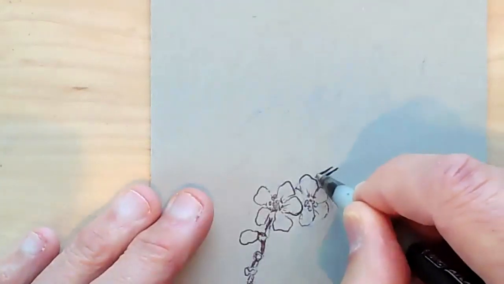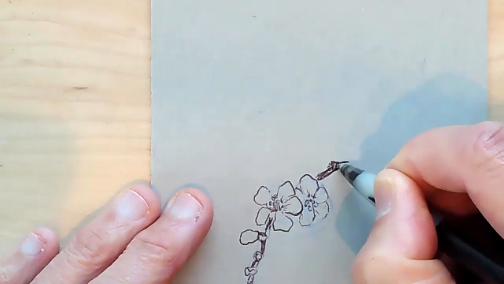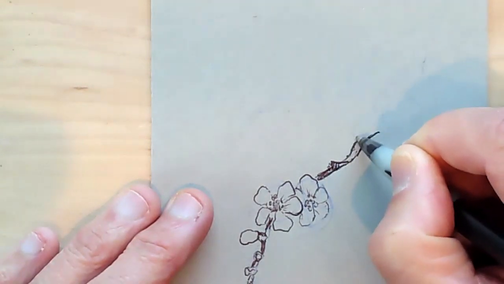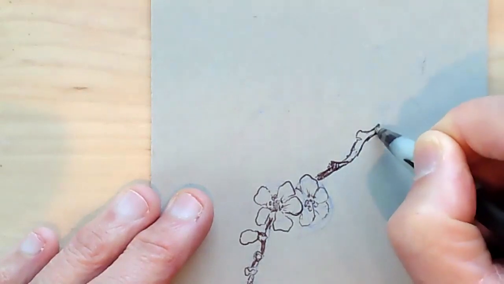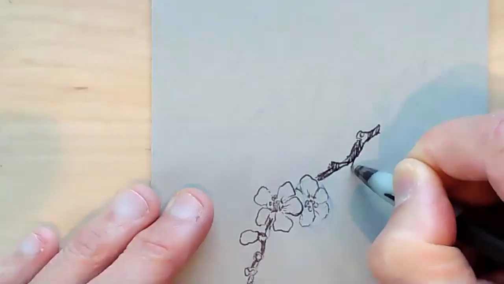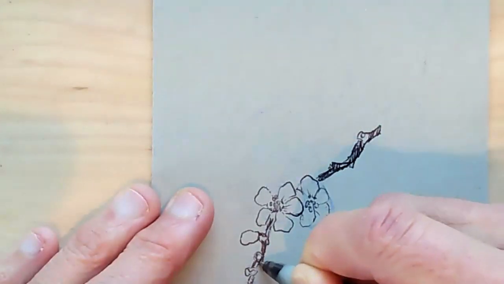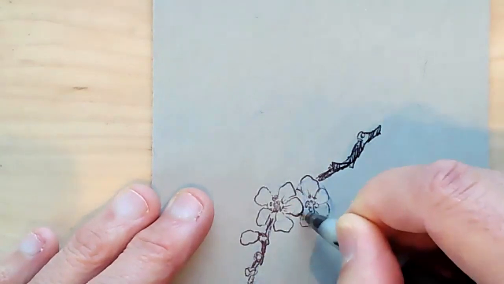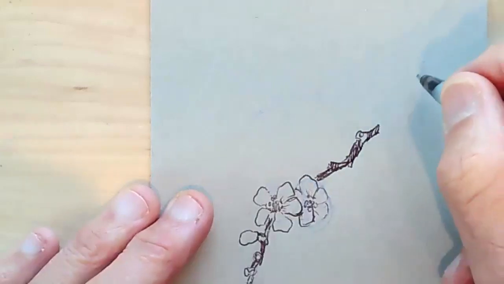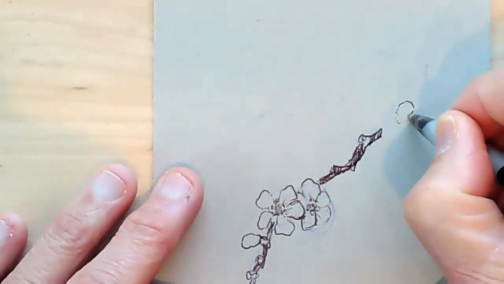And something that's going to make this feel, I want to look along the branch, where are there imperfections, changes in the angle of the branch. This one over here is just starting to open.